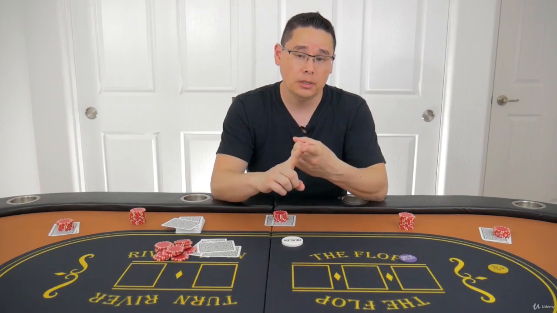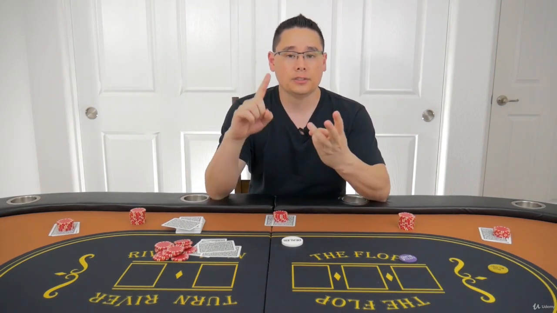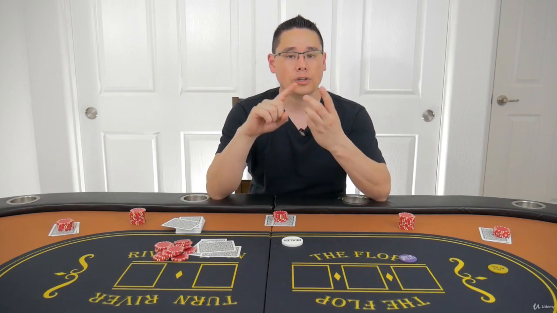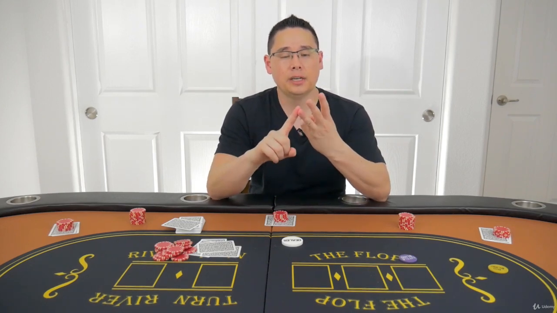There is limit hold'em, there is pot limit, and there is no limit. Now, pot limit you're typically not going to see. You're typically going to only see limit or no limit. But pot limit is a variant of poker.